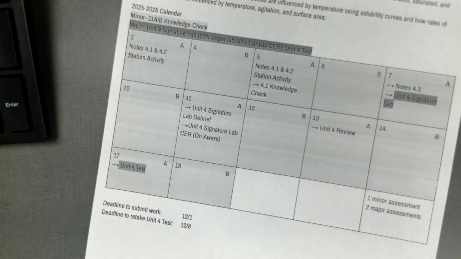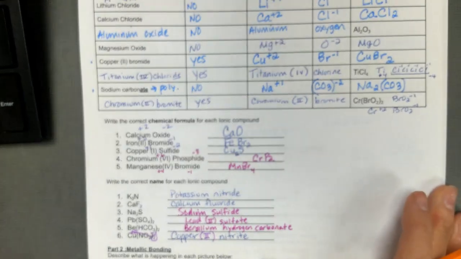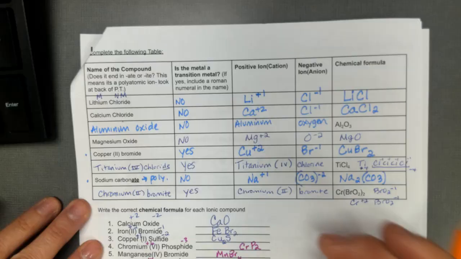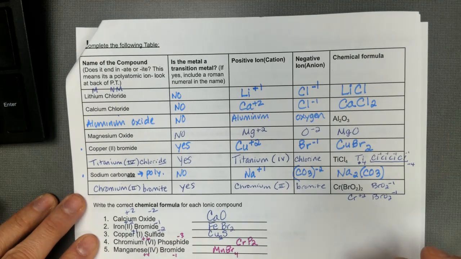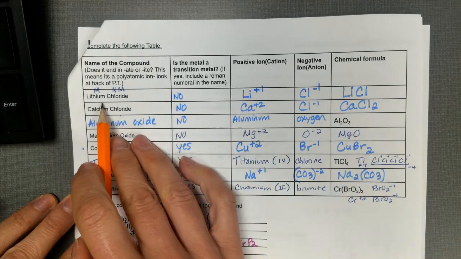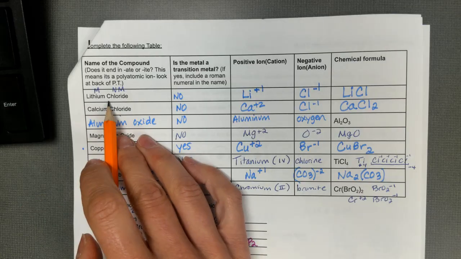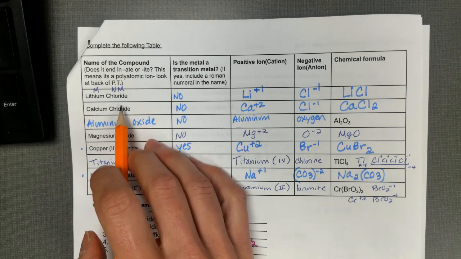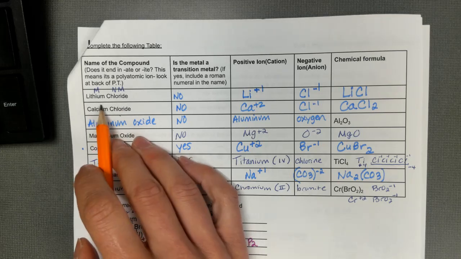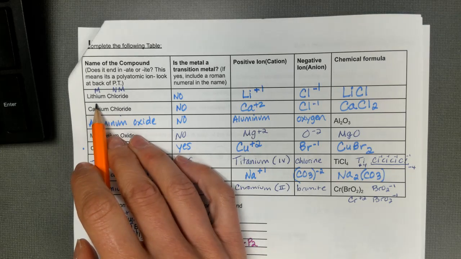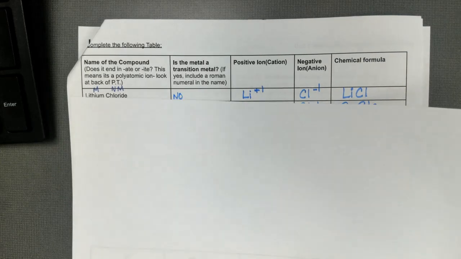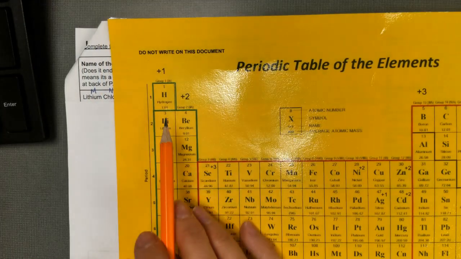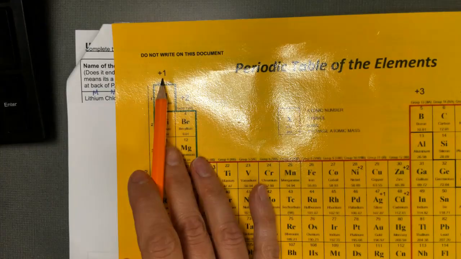All right, on the back side of this paper, you had to do a lot of naming and writing practice for ionic. So I'm just going to go over a couple of these right now. If we look at the very first one, this is your basic ionic compound, so this would be like a level 1. If I look at lithium, I know that lithium is in group 1, and that's why it is +1 charged. So here's my lithium, +1.